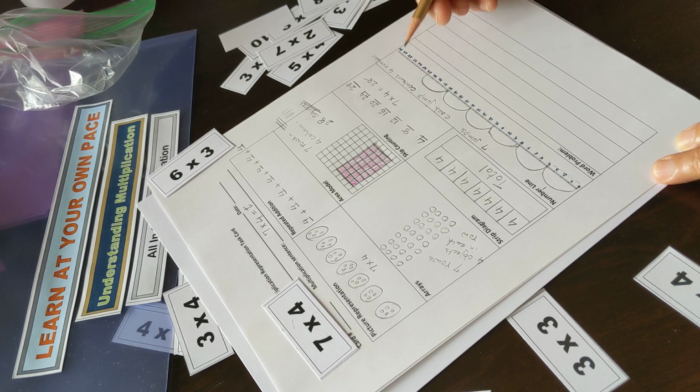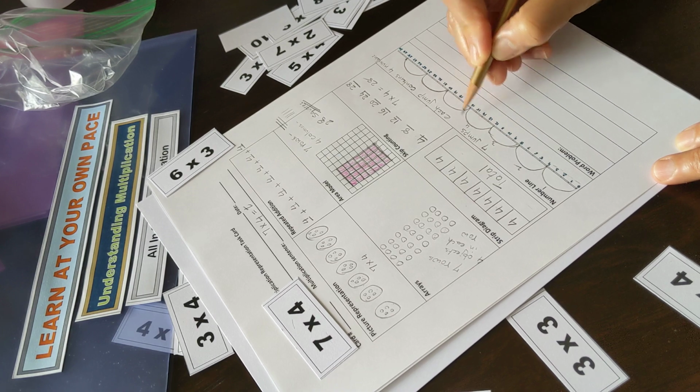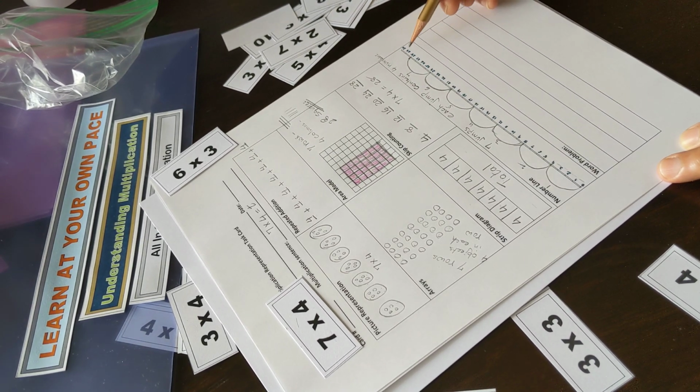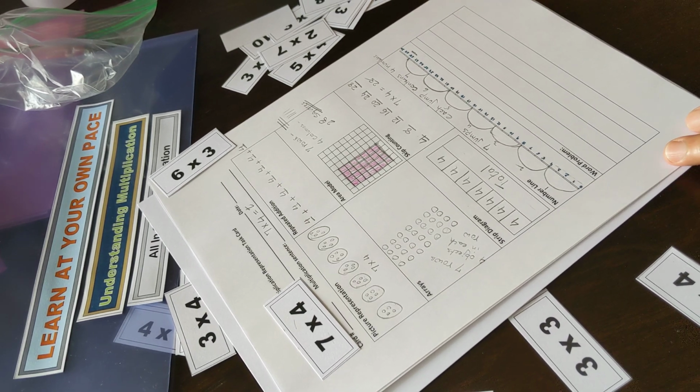My sixth jump. 1, 2, 3, 4 is my seventh jump. 1, 2, 3, 4, 5, 6, 7 jumps, and I land on 28.